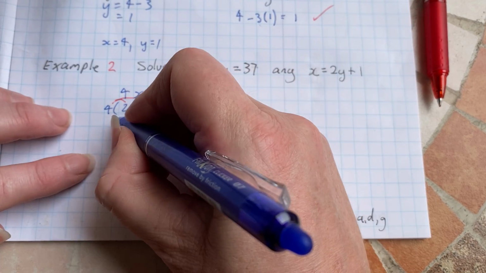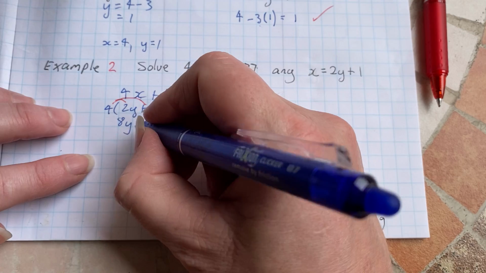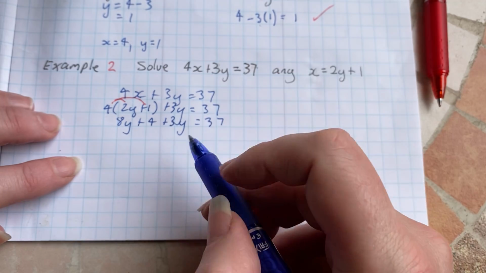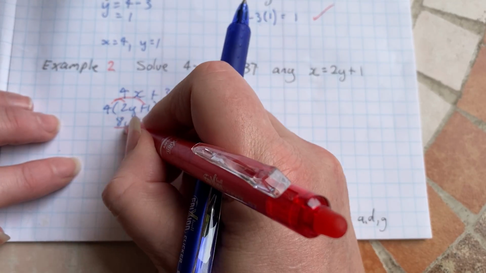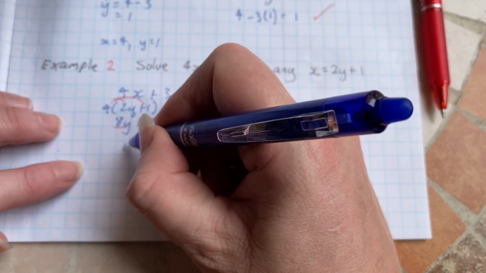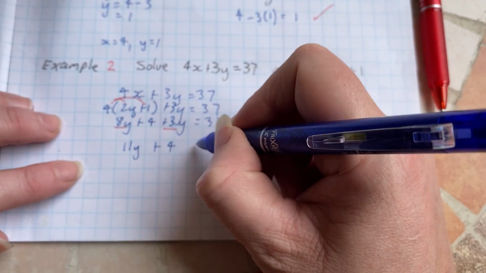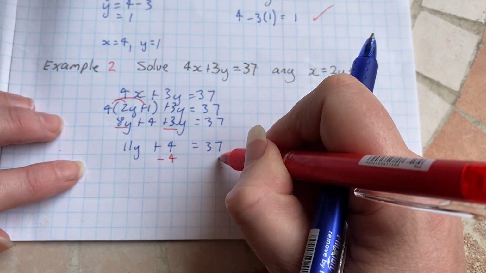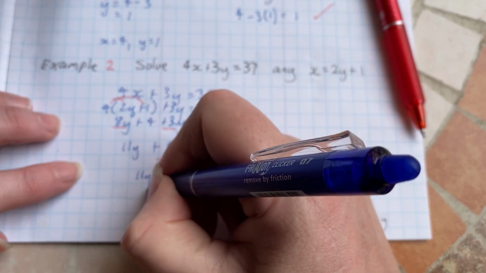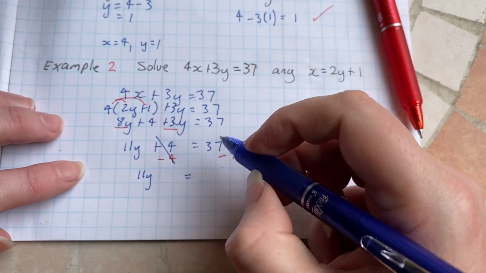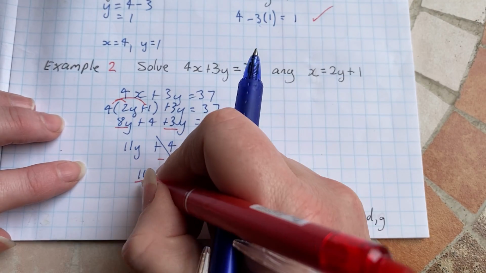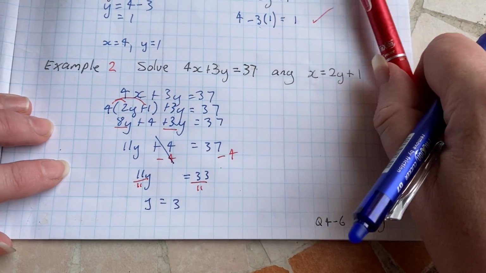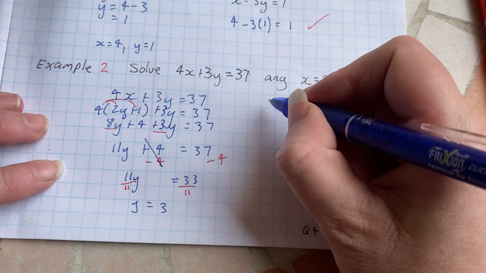So 4 times 2y is 8y. 4 times positive 1 is plus 4, plus 3y equals 37. Let's collect our like terms. So we've got 8y plus 3y, which is 11y. The plus 4 is still there. Now we need to minus the 4. So 11y equals, that's gone, 33. Divide by the 11. So y equals 3.